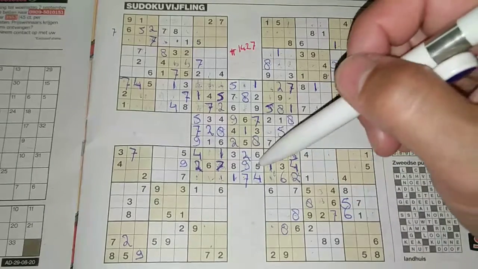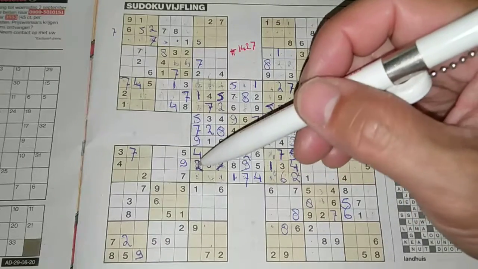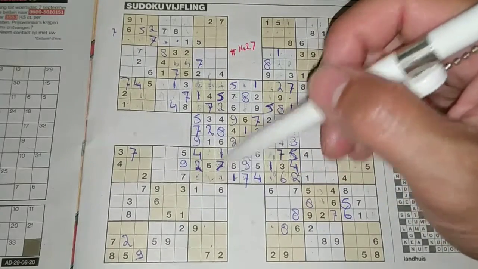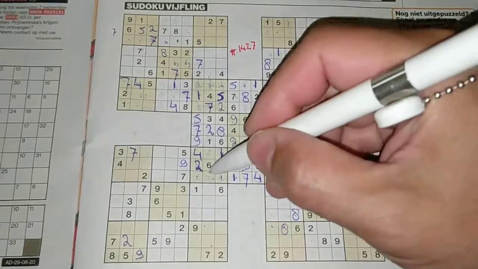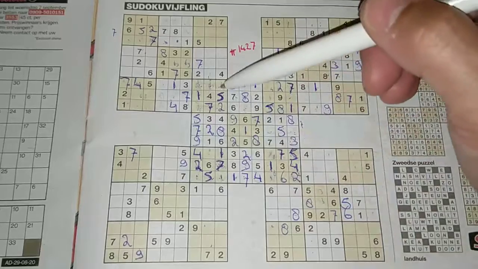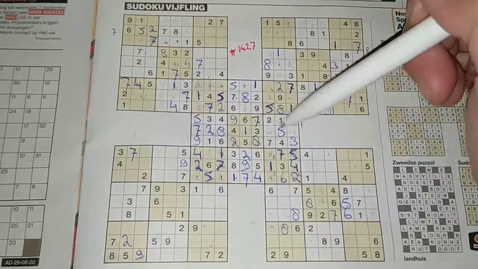5 in this row, 5 in the row below. So in the last row, the only 3 places for the 5 should be here, here, or there. We see here 5, no 5 there. Here 5, no 5 there. The only place for the 5 should be there. And all the 5s are used.